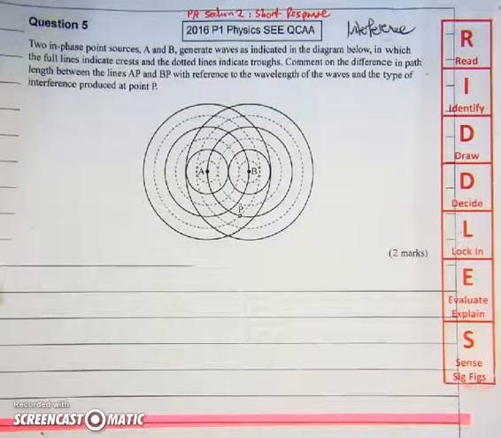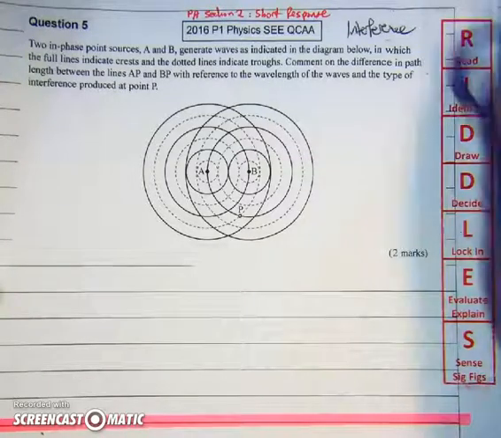Okay, we have here the 2016 Queensland Senior External Exam Physics paper. This is paper 1. It's part A, section 2, short response, question 5. First thing we do is we read the question carefully.